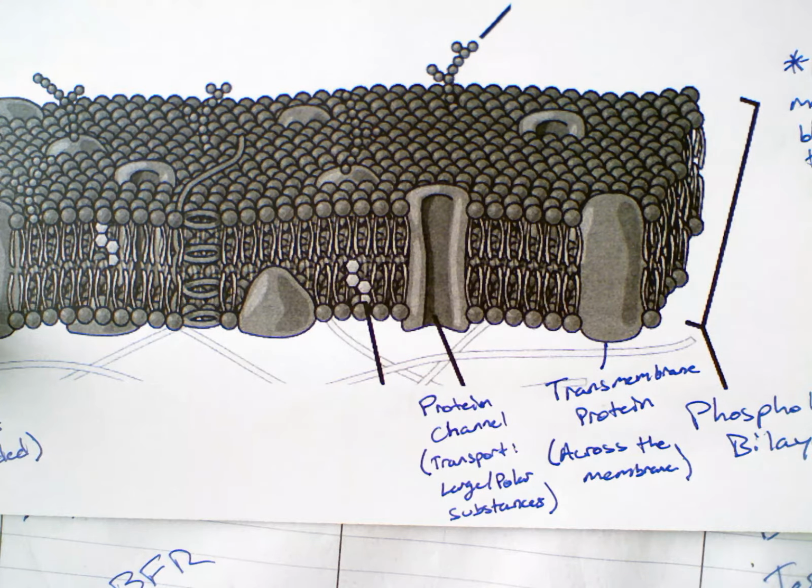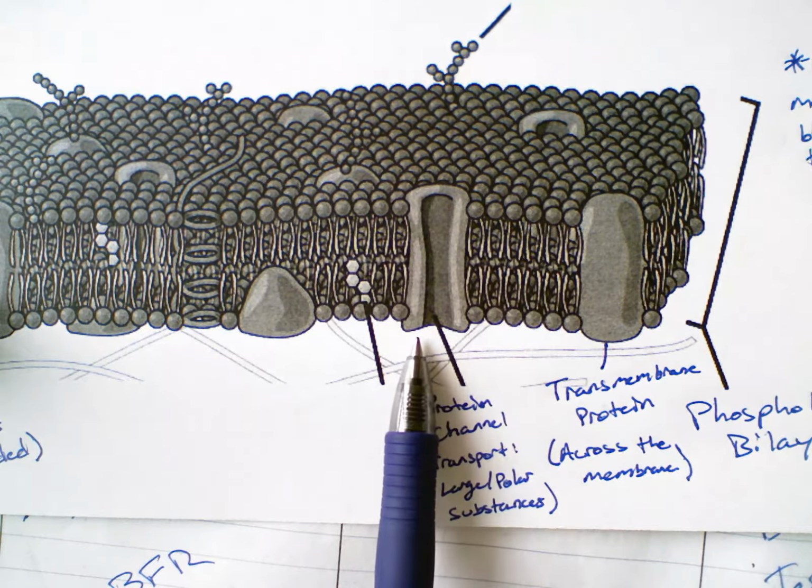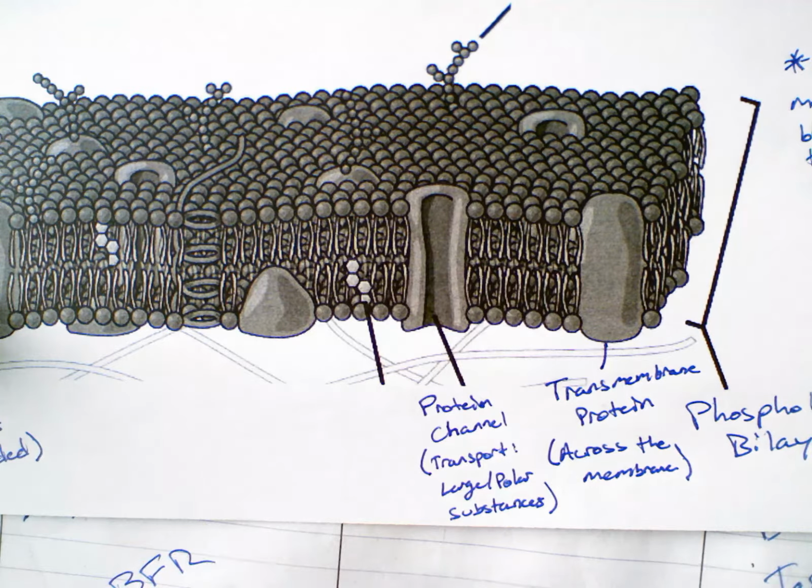At the atomic level, there's tiny little cracks in that wall that things can fit through. Right? But I'm too big for that. I'm too big and I'm too charged. So I need a channel. I need a door that I can go through. So if I want to get out of the room, I have to go through the protein channel. So transmembrane proteins are a type of integral protein, and protein channels are a separate type of transmembrane protein, and they let big stuff and charged stuff get through. Okay, then let's move up here.